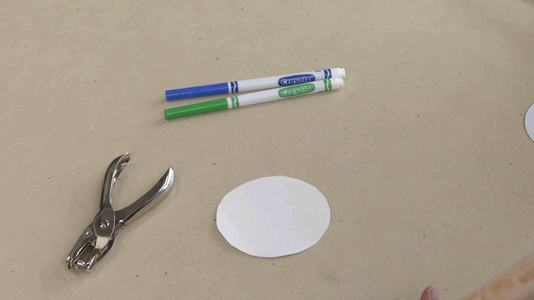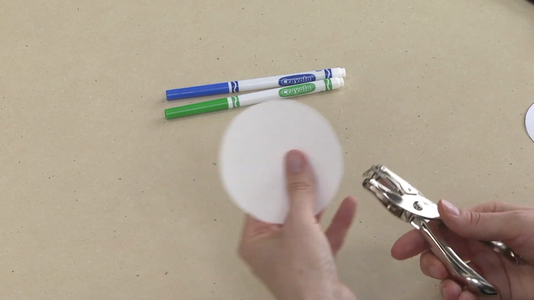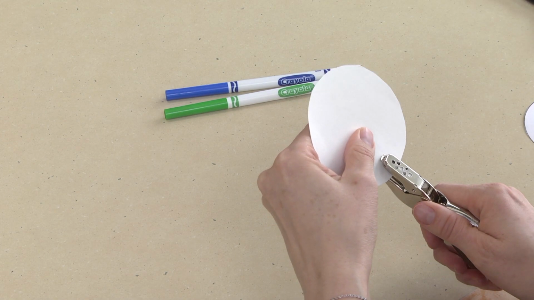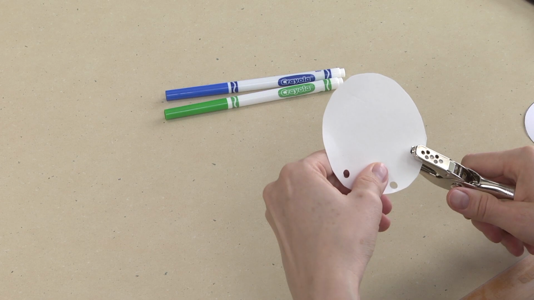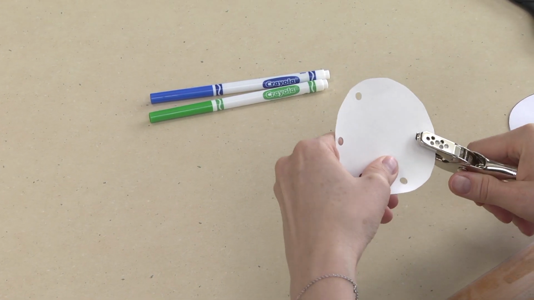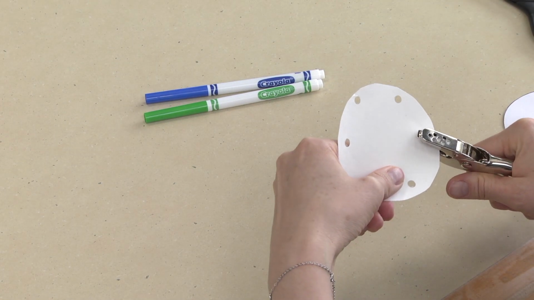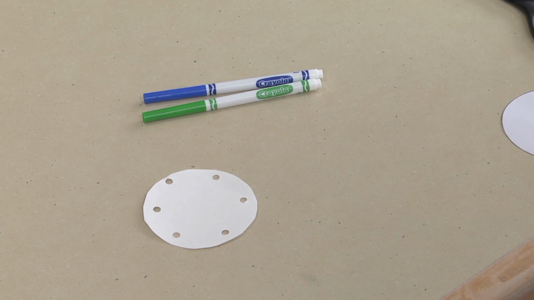After you have it cut out, you're going to use a single hole punch and cut out 6 holes. After that, you're going to use your blue and green markers and color it to make it look like the Earth.